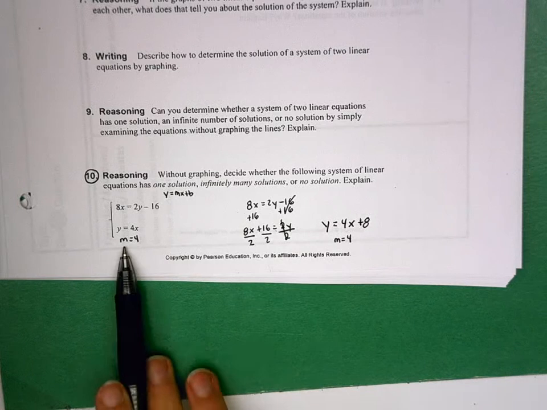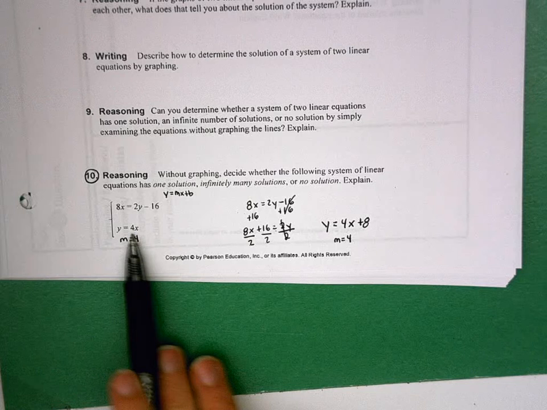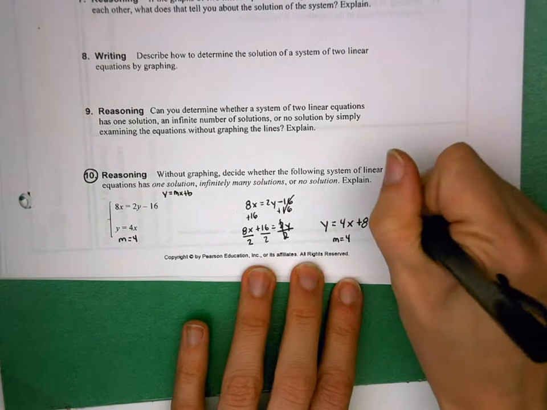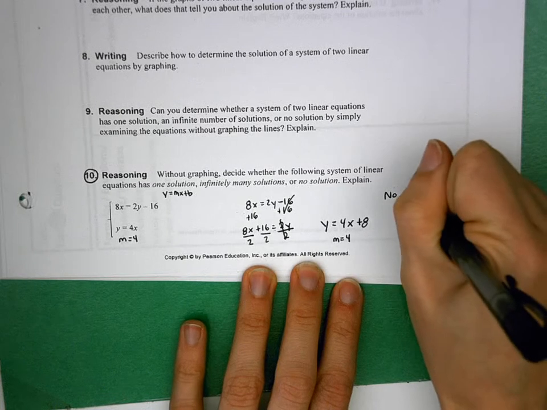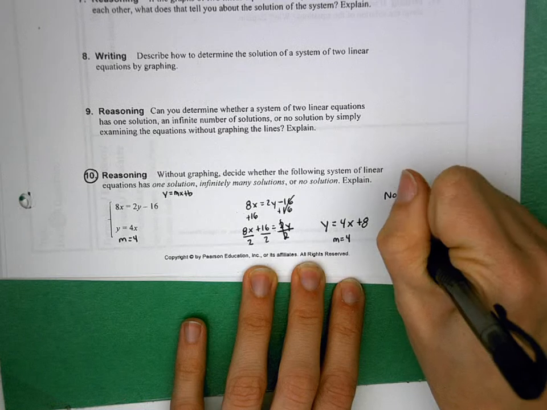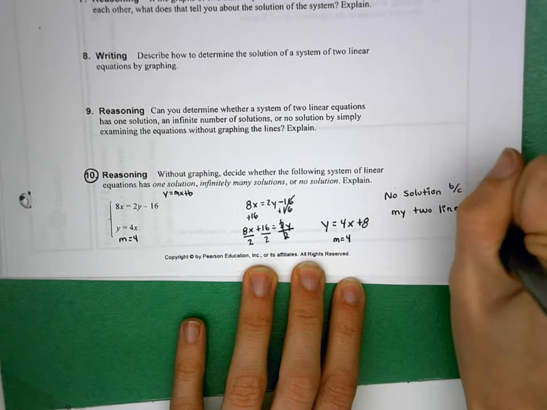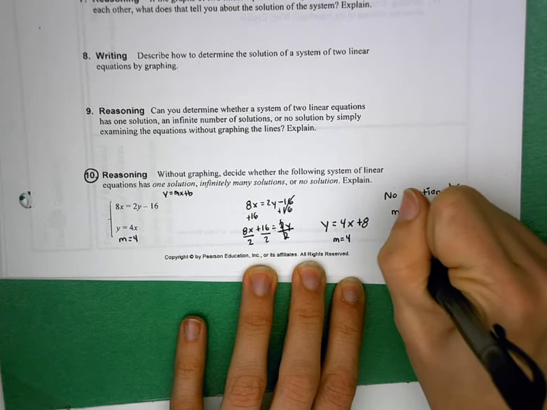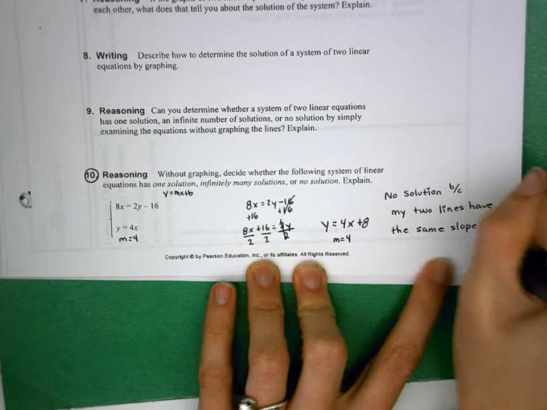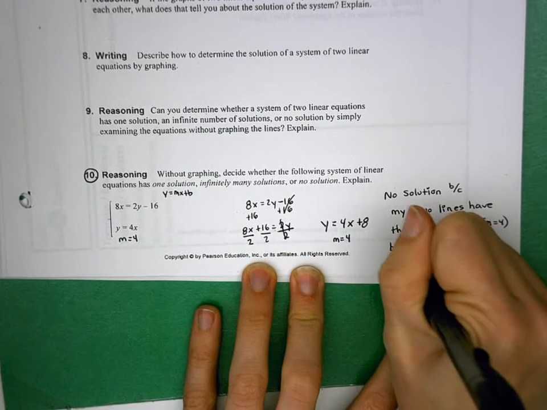So which of these three is this problem? Well, since they both have a slope of 4, but they aren't the same equation, this one's just 4x, this one's 4x plus 8, then I know that it's going to be no solution. It's no solution because my two lines have the same slope of 4, but different y-intercepts.